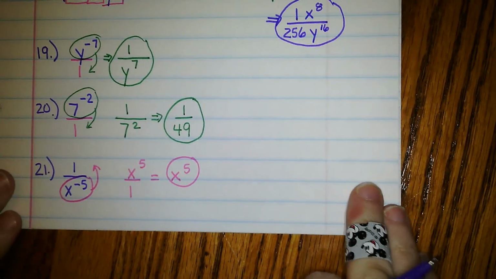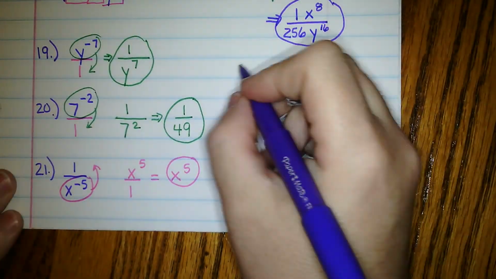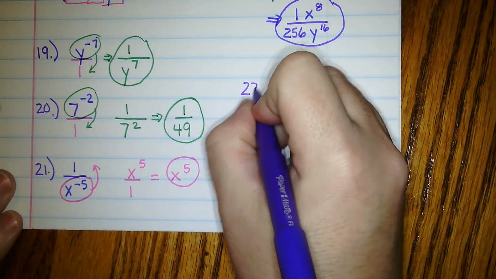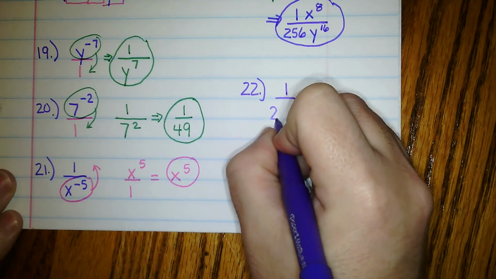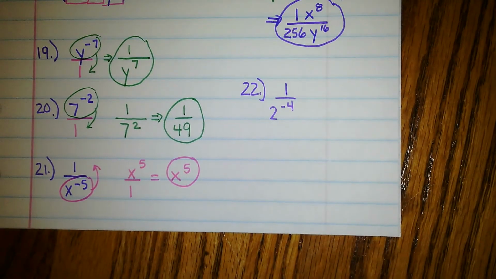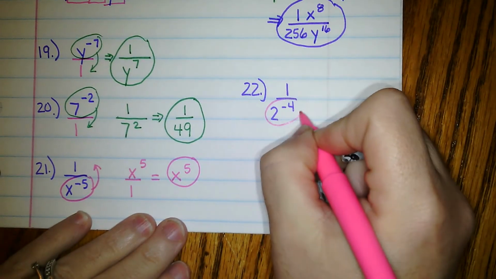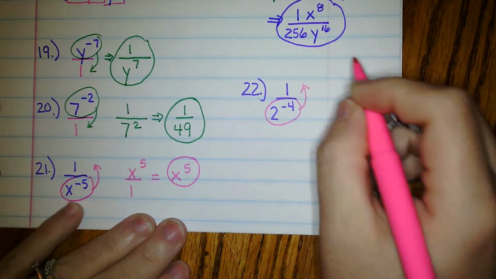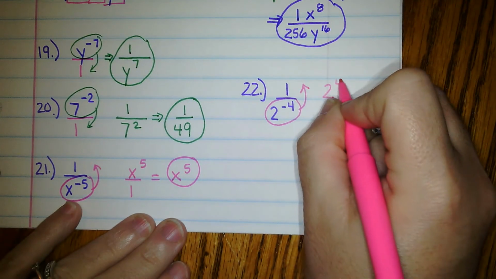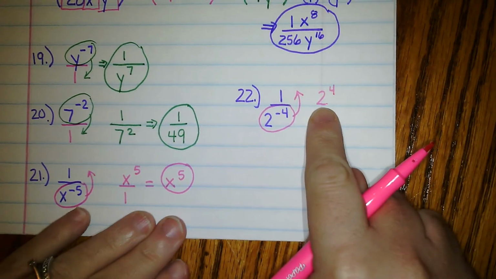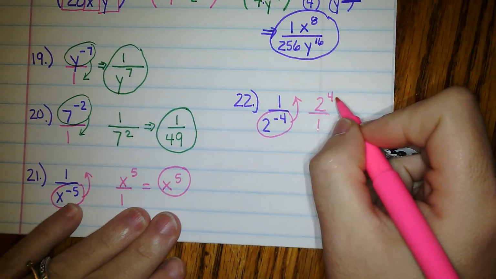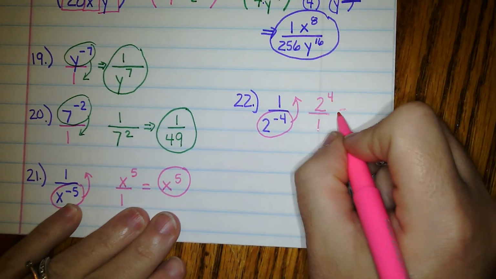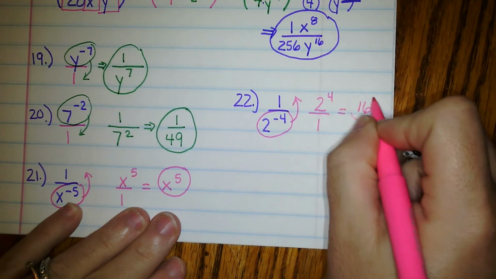22, I'm going to slide a little this way. 22, you have 1 over 2 to the negative 4. Again, this negative exponent is downstairs. We are going to change its position by moving it upstairs. And what that does is create a positive exponent of the same one. And again, we're going to put this over 1. 2 to the 4th is 2 times 2 times 2 times 2, which is 16. And 16 over 1 is 16.